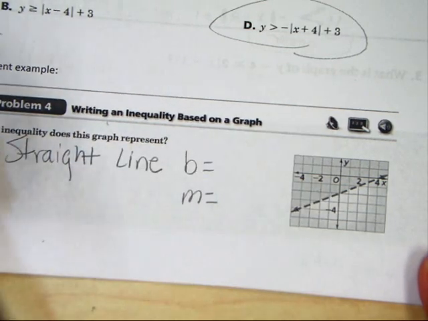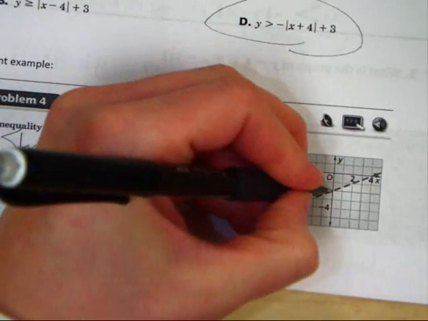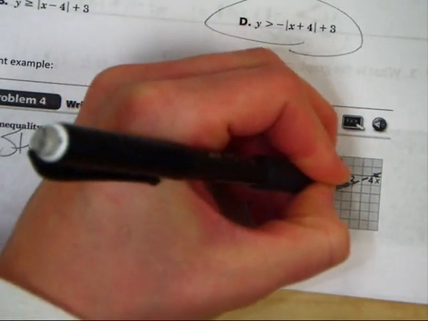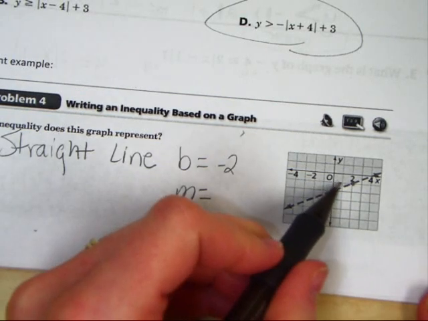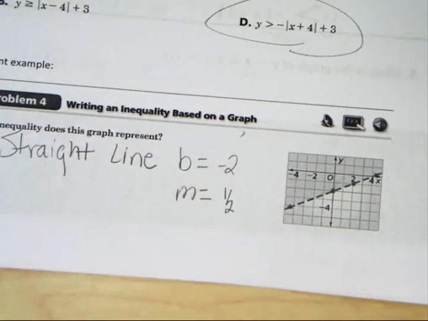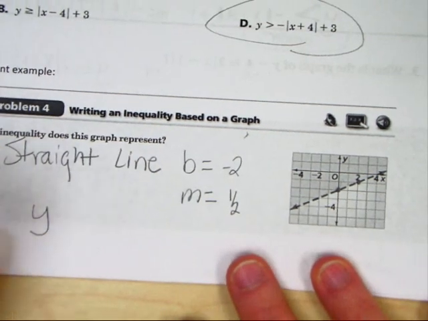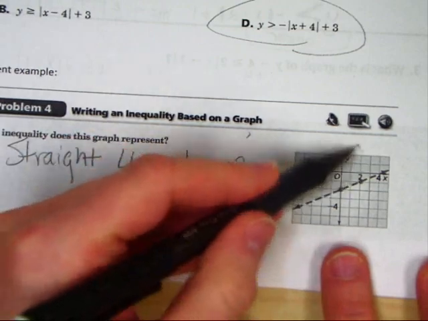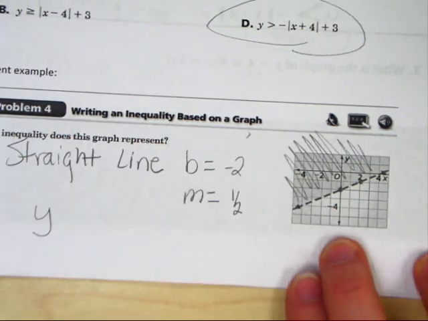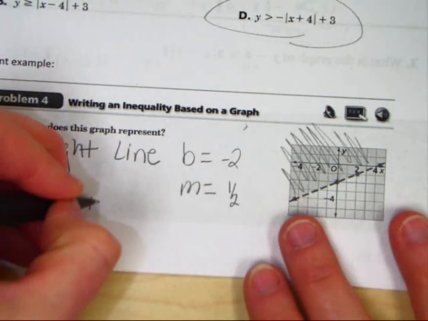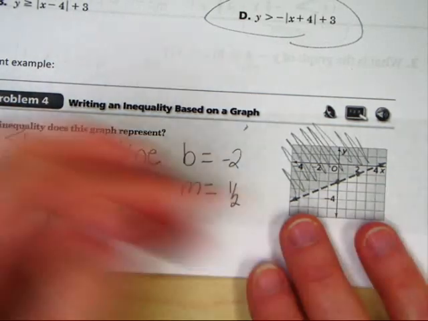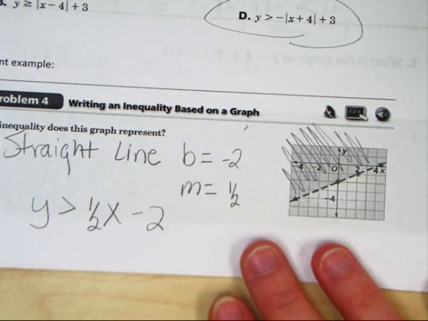B is always the easiest to find. It's where it crosses the y-axis, in this case at -2. Now we got to be very careful with our slope. Got to find a perfect corner. I see one right there. See how it hits the axes perfectly? That's up 1 over 2. So when I make my equation, I'm going to do y. Now this is above again. All of them seem to be above, don't they? This one is above, so I use greater than. I will not use equal to because it's not solid. 1/2 x because that's where we put our slope. -2 because that's where we put our y-intercept.